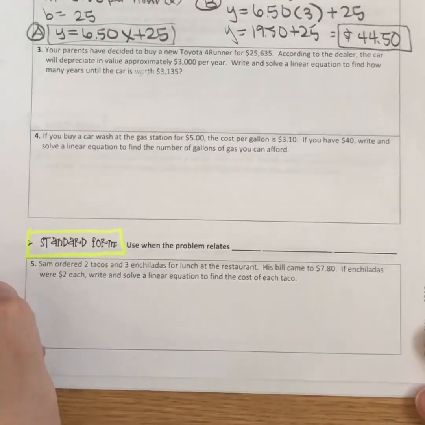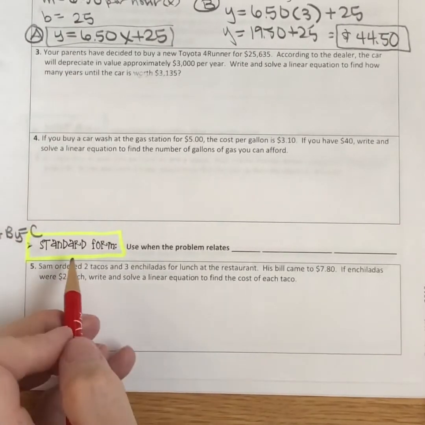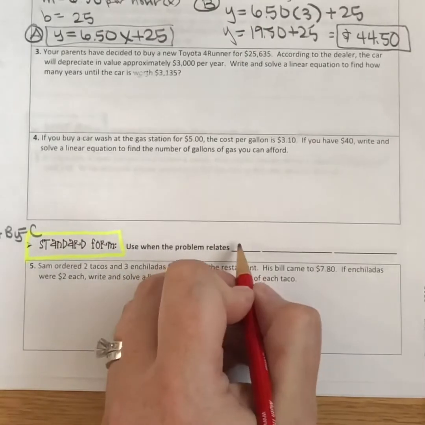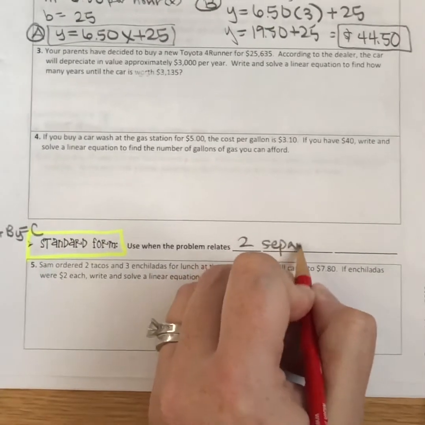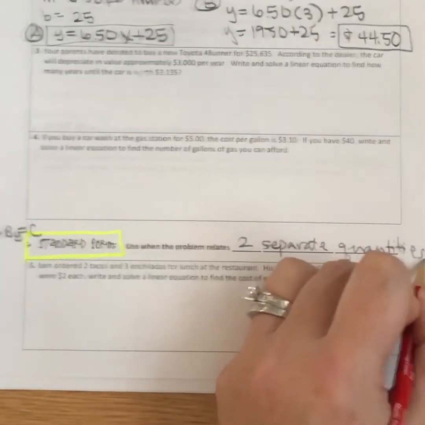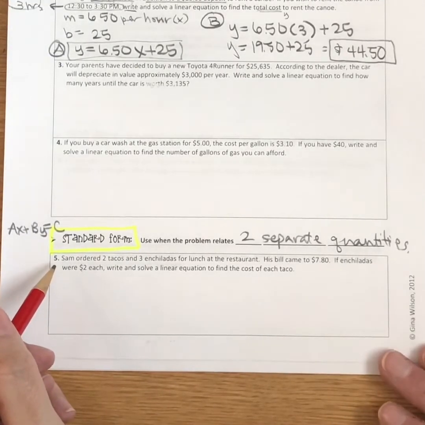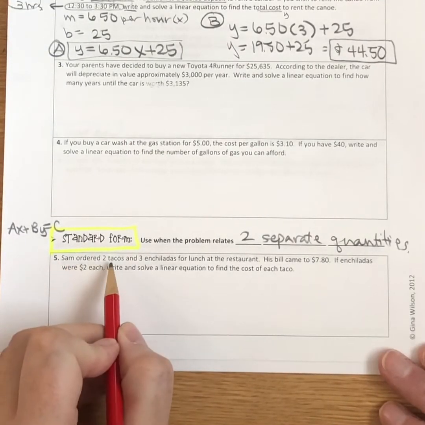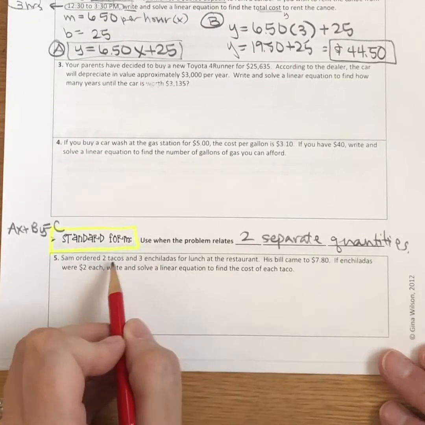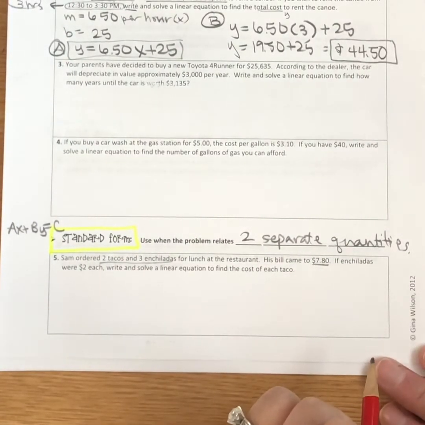Standard form, which we know is ax plus by equals c. Well, the nice thing about standard form is you're using it when the problem relates two separate quantities. Okay, so let's say, for example 5, Sam ordered 2 tacos and 3 enchiladas for lunch at the restaurant. His bill came to $7.80.